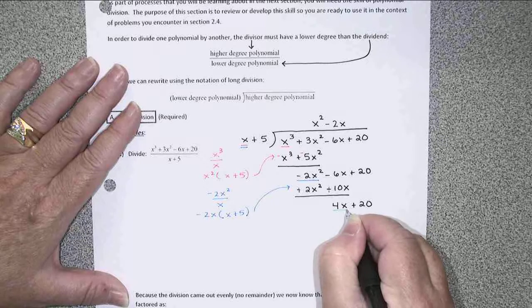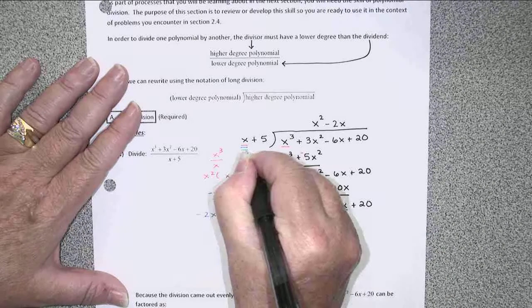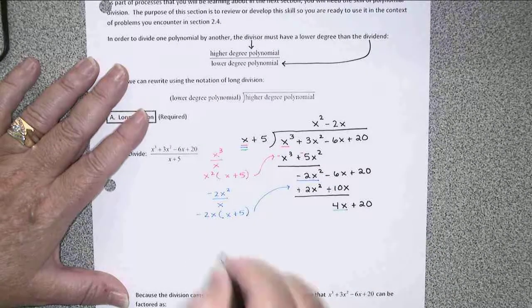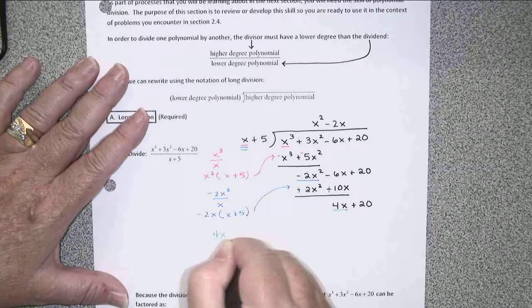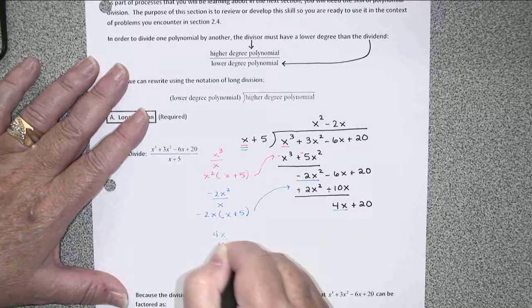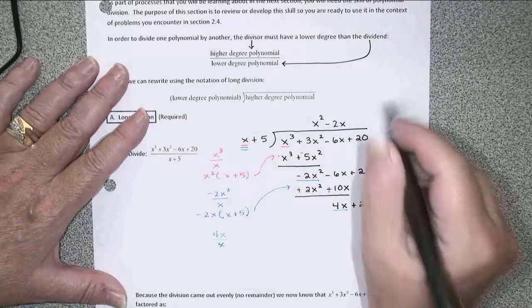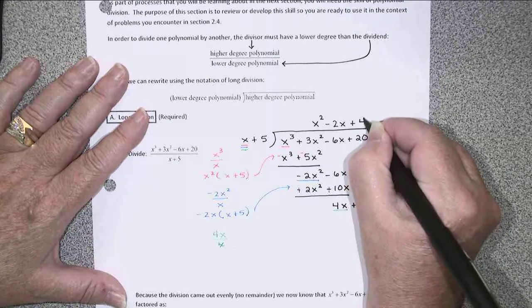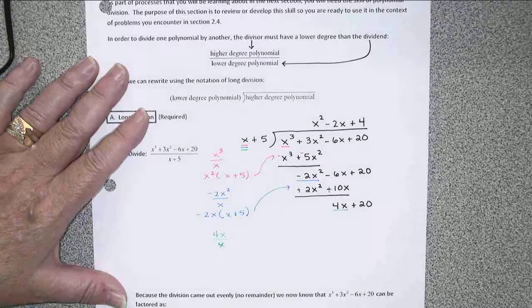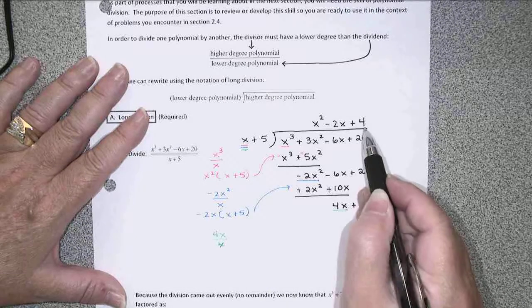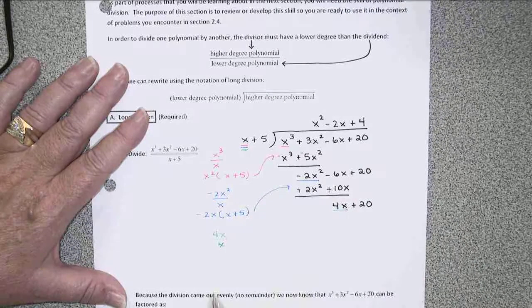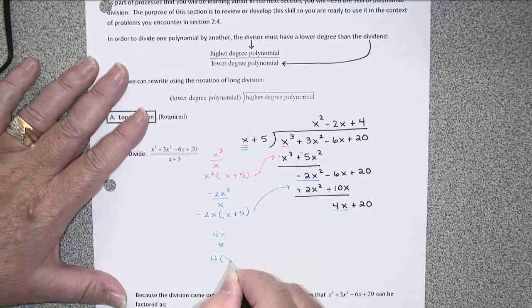I have 4x, and I want to divide it by that x. Well, 4x divided by x is 4. So plus 4 goes into my quotient. And then I'm going to take that 4 and multiply it by the x plus 5.